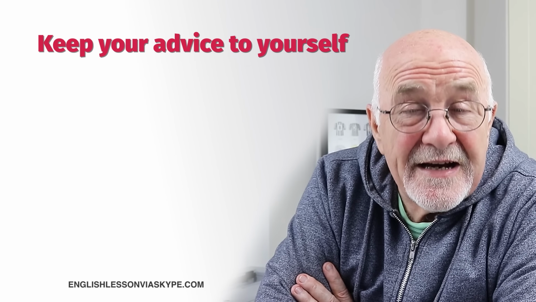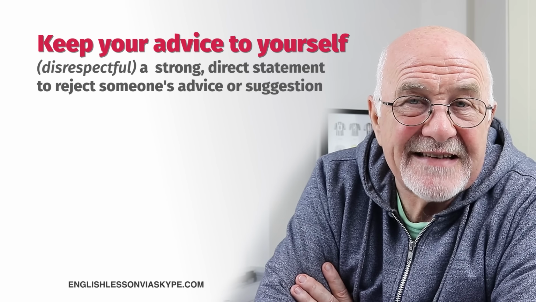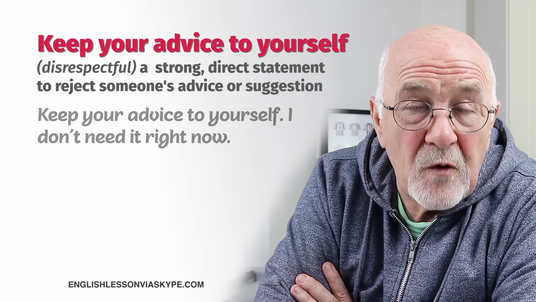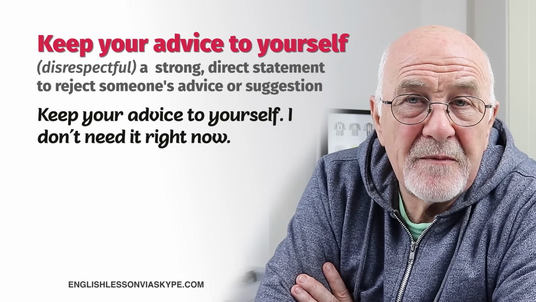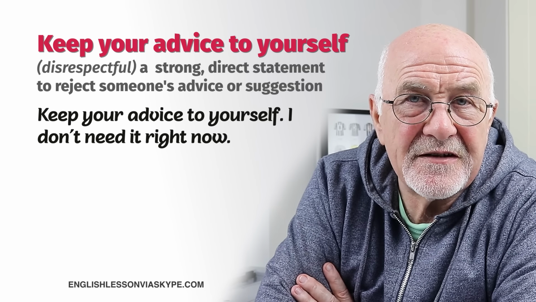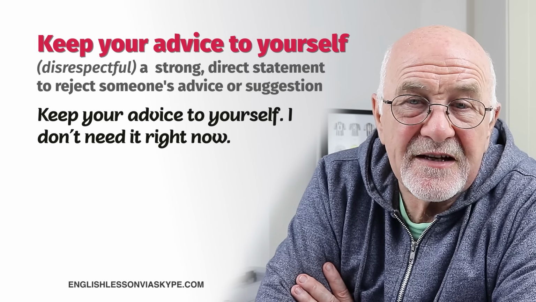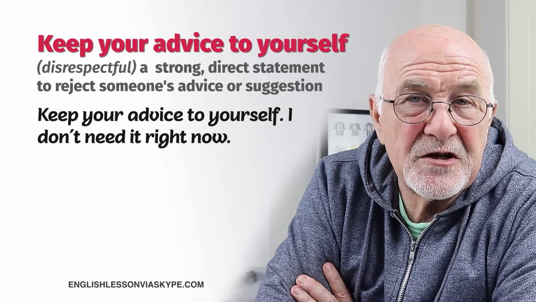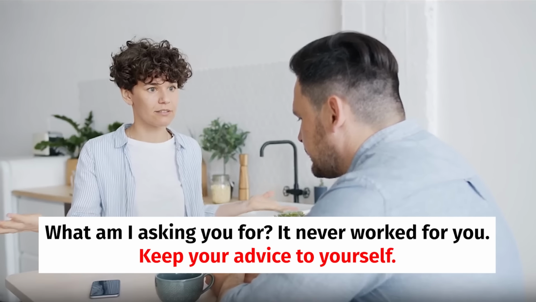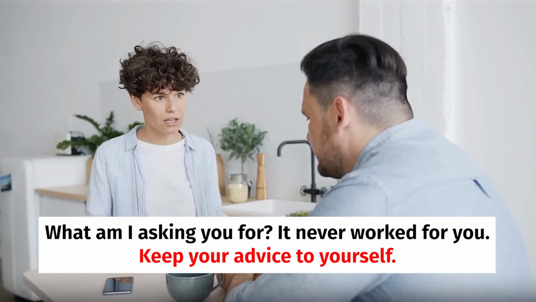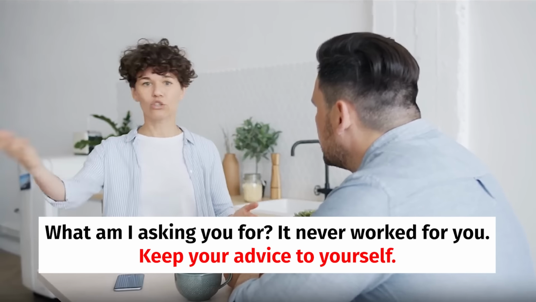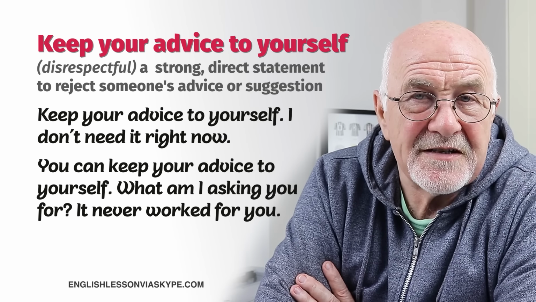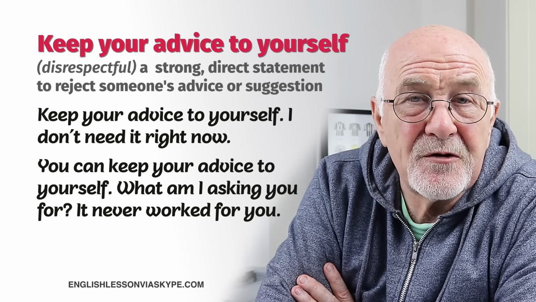Now, if somebody really, really gets annoyed or really gets angry and perhaps they just don't want to listen to advice, or maybe they're fed up with all the advice you're giving to them, or maybe you're the sort of person that continuously gives them advice even when they don't want it, you might get a very sharp response like, well, you know what, you can keep your advice to yourself. What am I asking you for? It never worked for you. Why are you telling me? Yeah, you can keep your advice to yourself.